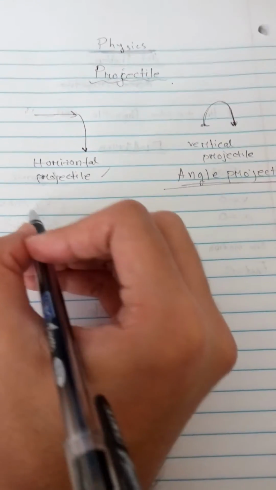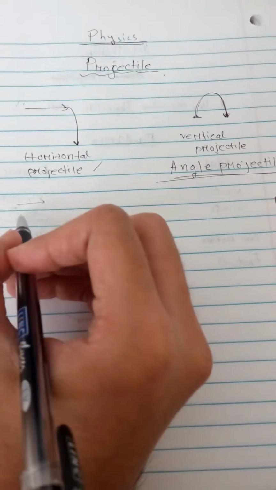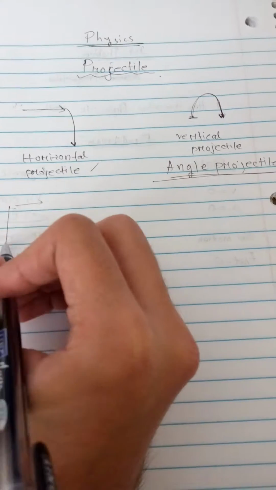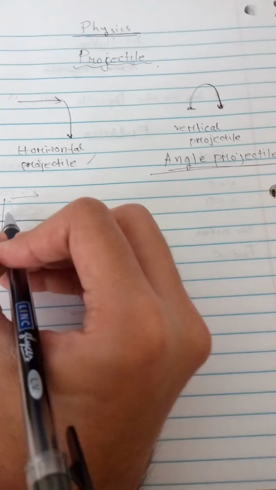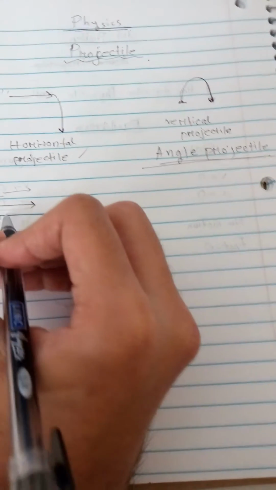As we know, if something is going horizontal, which is along the x-axis, so if it's a graph, then a horizontal projectile should go this way, which means it's increasing along the x-axis rather than the y-axis.